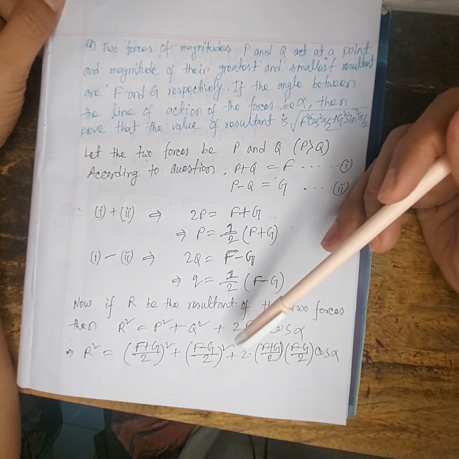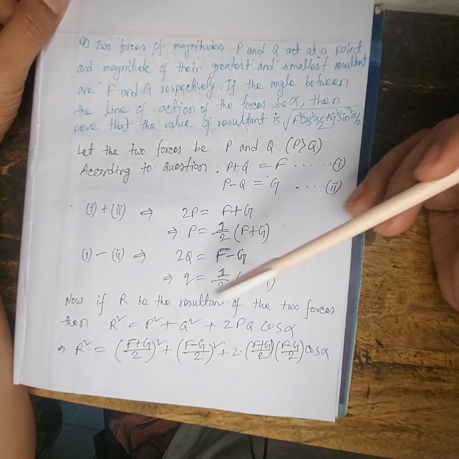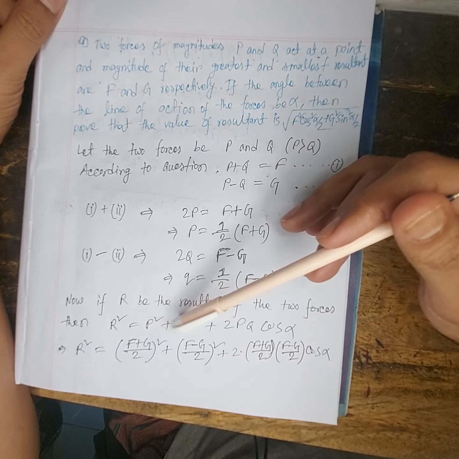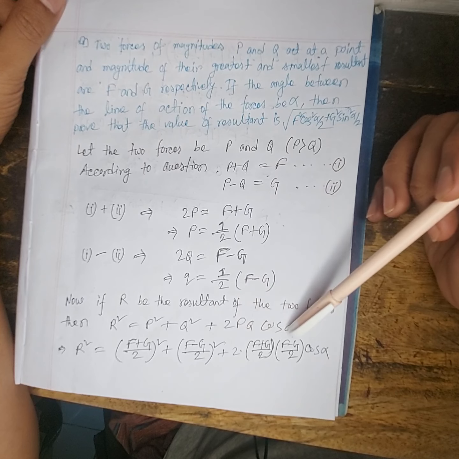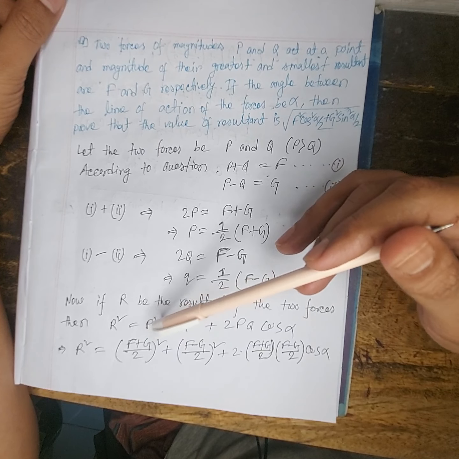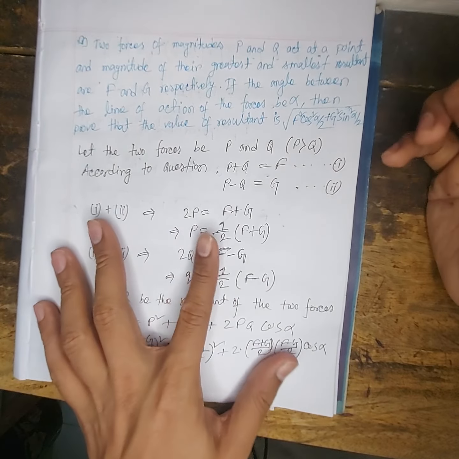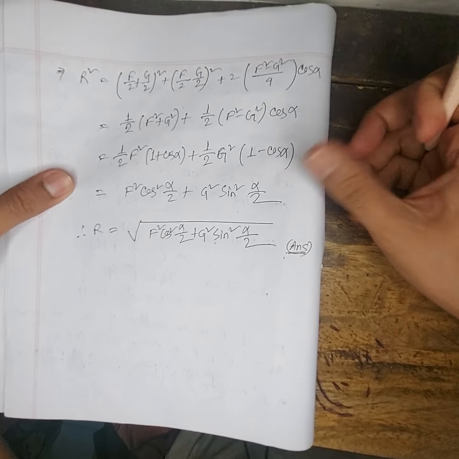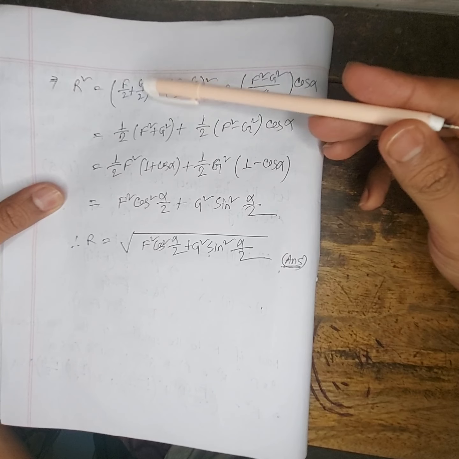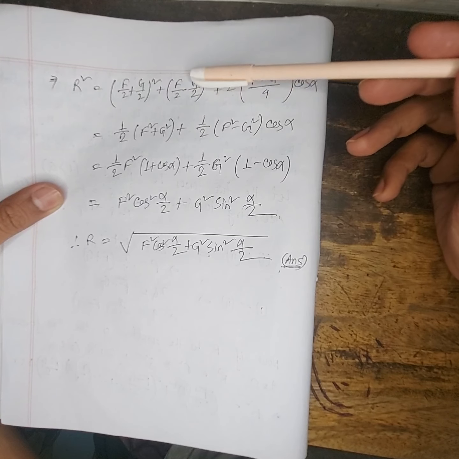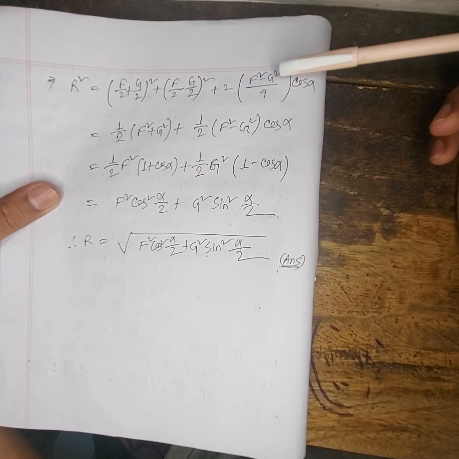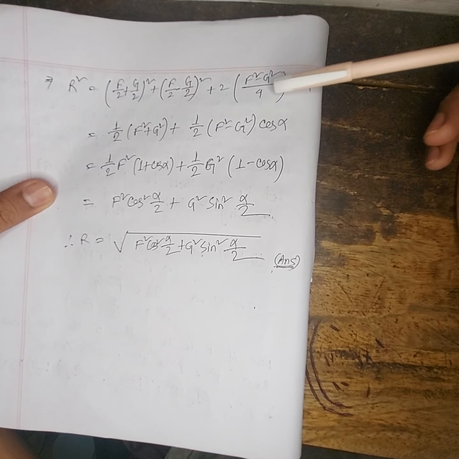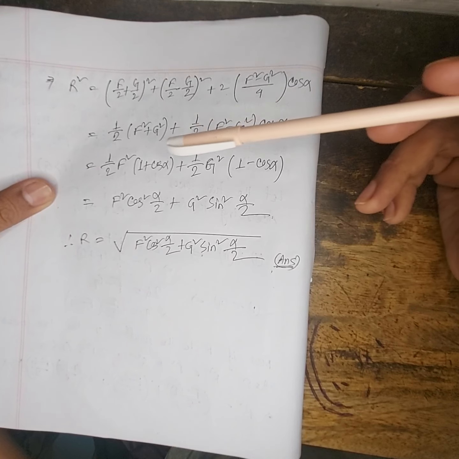So if r is the resultant of the two forces, then r squared is equal to p squared plus q squared plus 2pq cos alpha. We substitute the values of p and q, then we get r squared equal to (f by 2 plus g by 2) whole squared plus (f by 2 minus g by 2) whole squared plus 2 times (f squared minus g squared by 4) cos alpha.